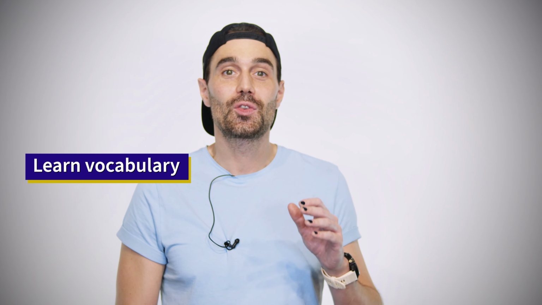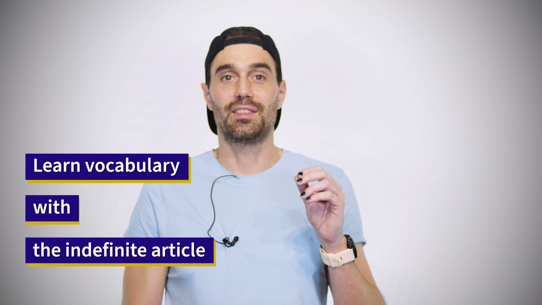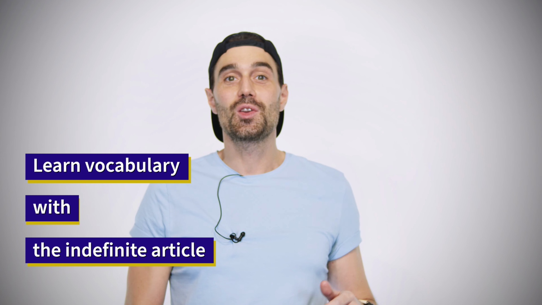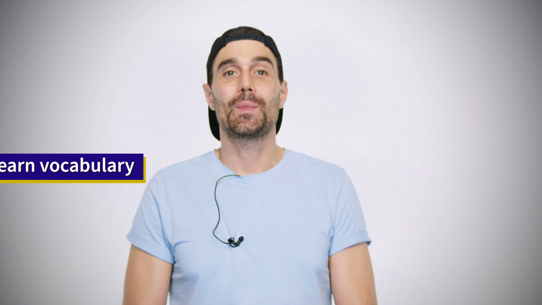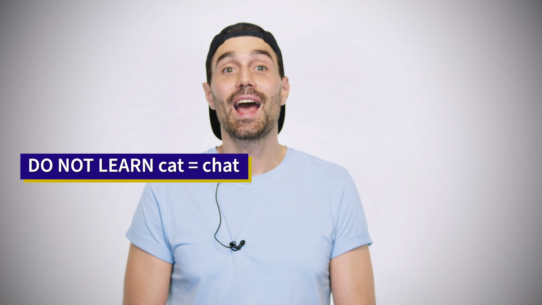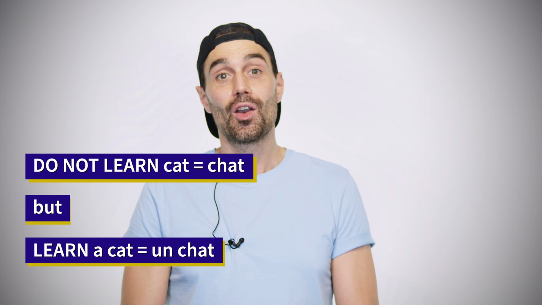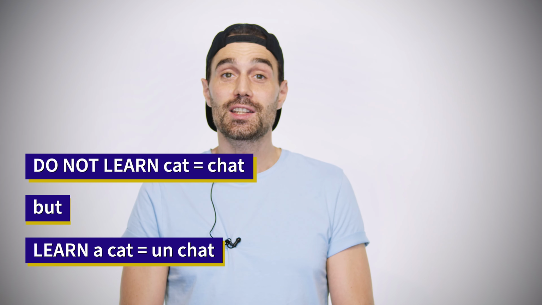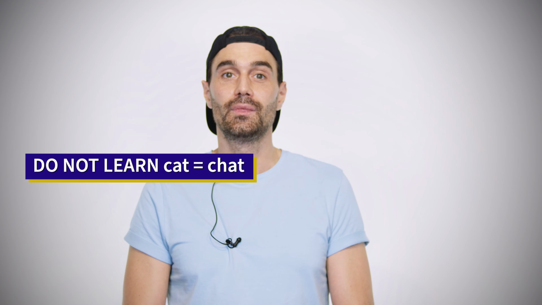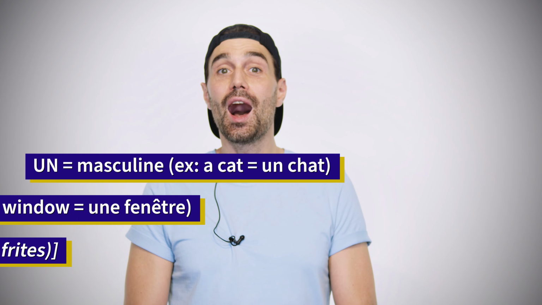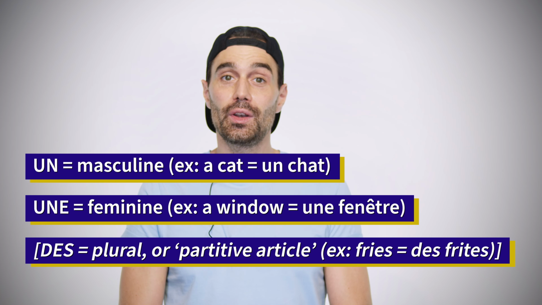Because French nouns have genders attributed to them, the indefinite article changes depending on that gender. My best advice for you is to learn your vocabulary with the indefinite article. This way you will learn the gender of any word automatically. What I mean by that is that instead of learning cat in French is chat, learn a cat in French is un chat. We use the indefinite article un because chat is a masculine noun.